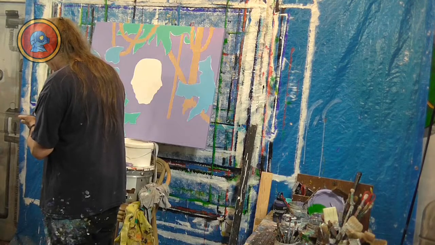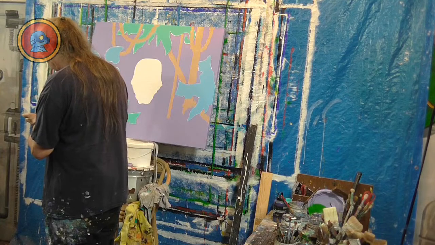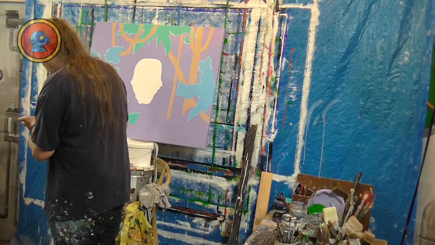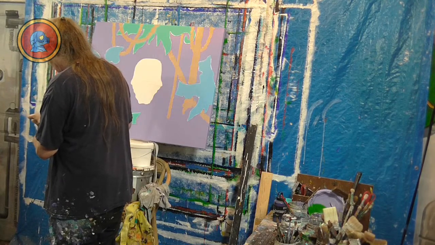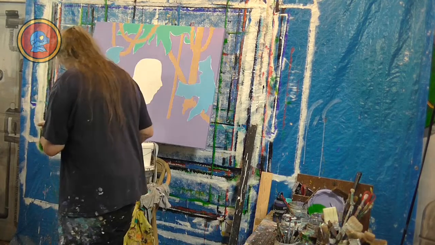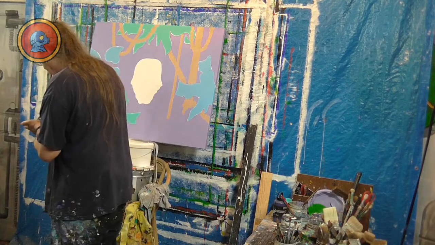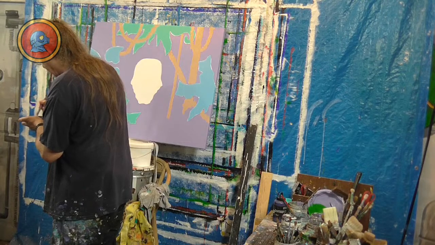So let's try to get the right shade here, the right hue of our purple paint. Gonna have to make it a little bit darker. Like I said, I don't need that much because I'm just going to be dabbing this on. So there we go. Now we're getting a little bit darker.